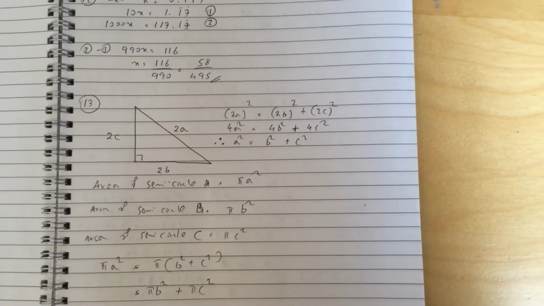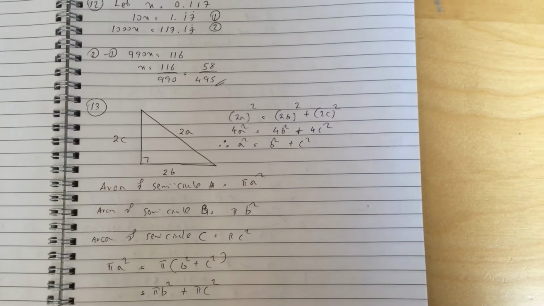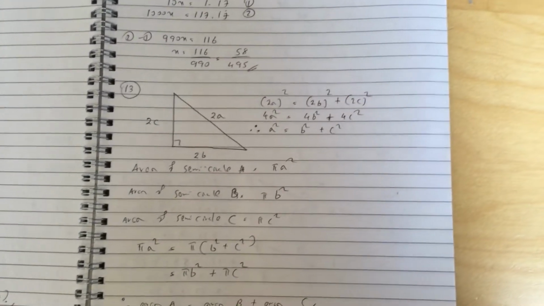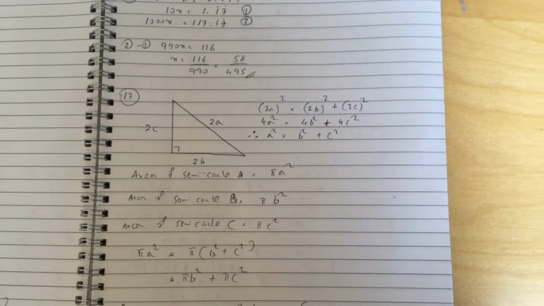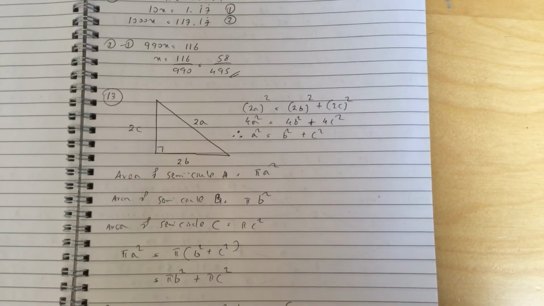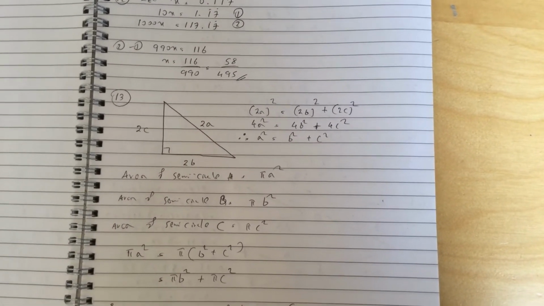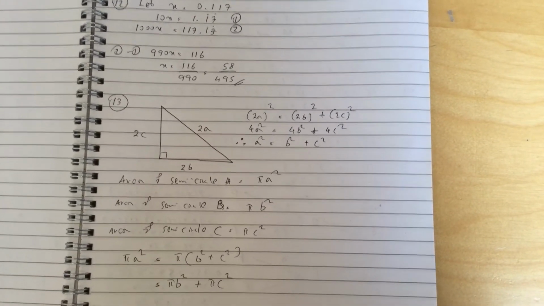That simplifies to a squared plus b squared equals c squared if you divide everything by 4. Now area of semicircle A, remember, if that length is 2a, then the radius would be a. So it's pi a squared, and similarly for b, pi b squared, and c is pi c squared.